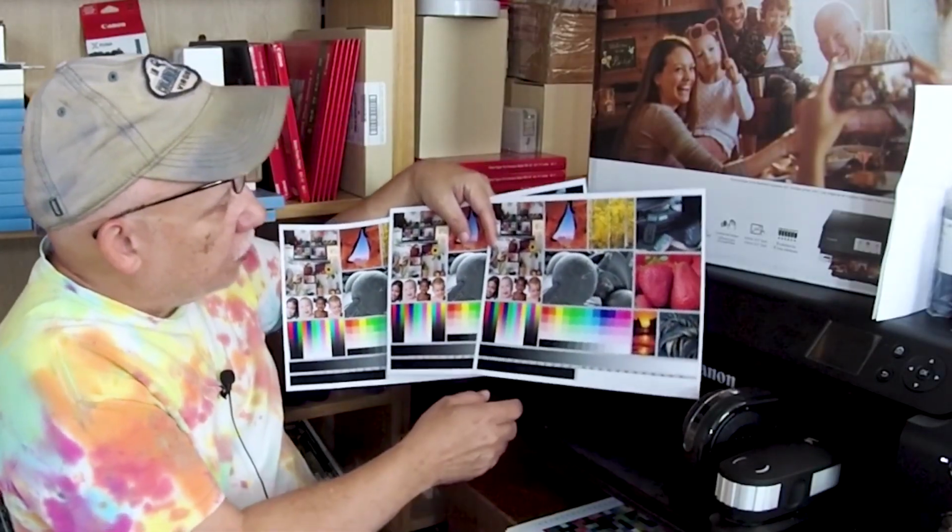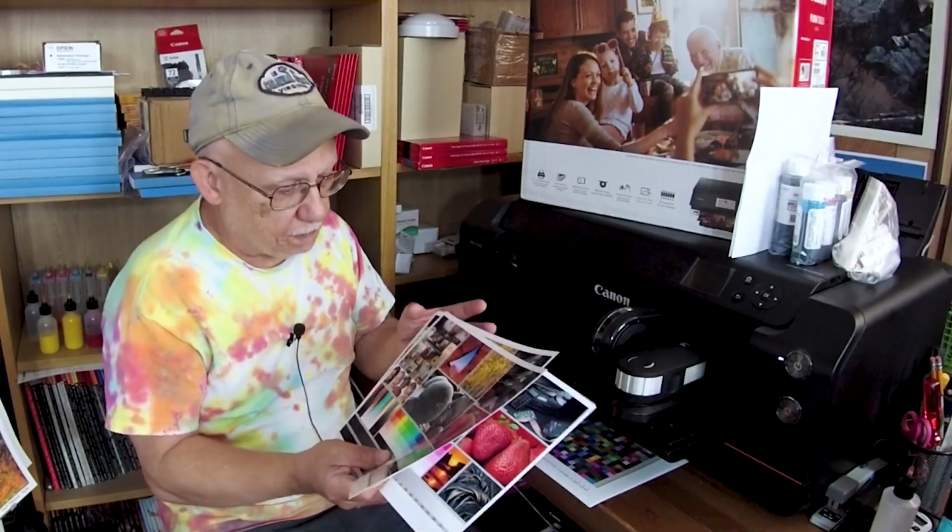So the question is, should I just use an OEM profile that's provided for me by Canon? This is Canon Platinum Gloss. And I use the Pro-100 over there with PCSE inks. So let's look at the back and see what profile I really used.